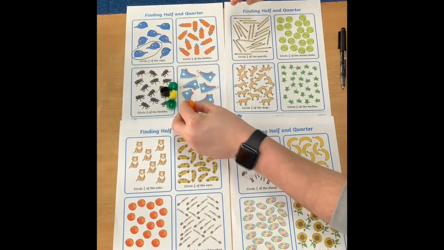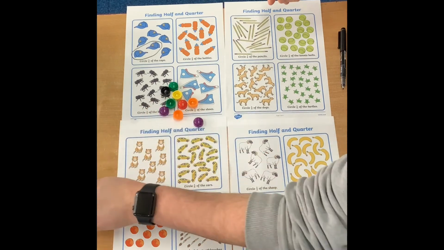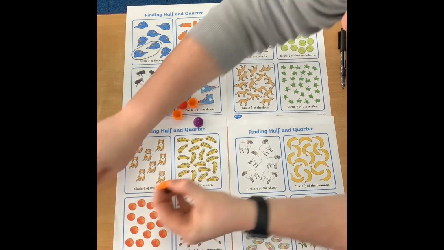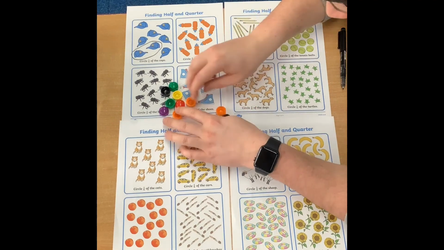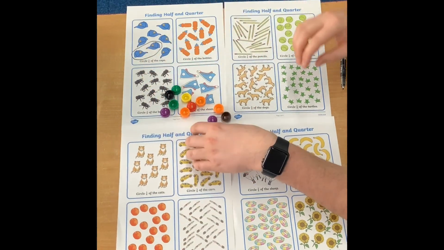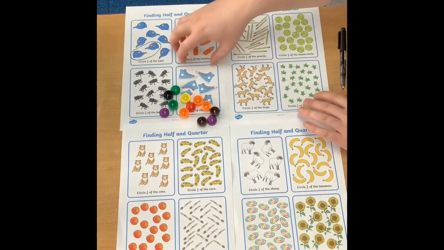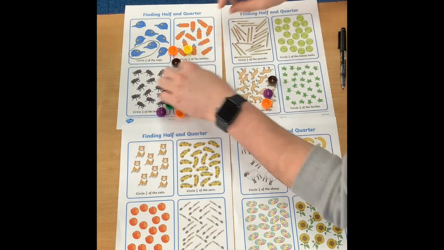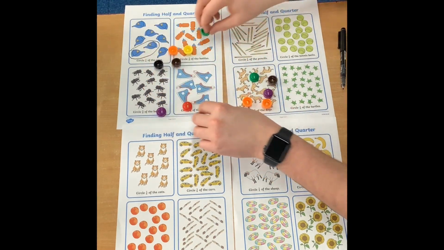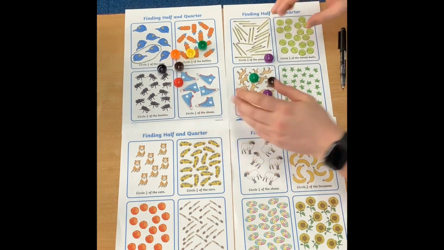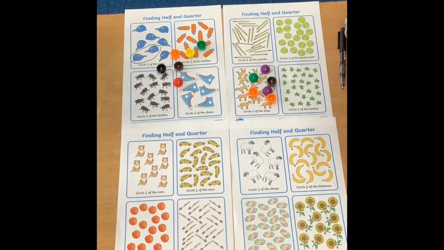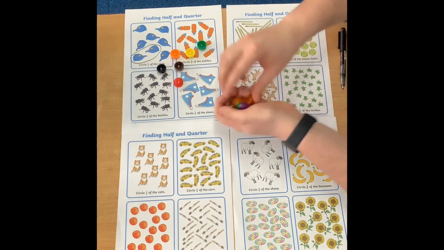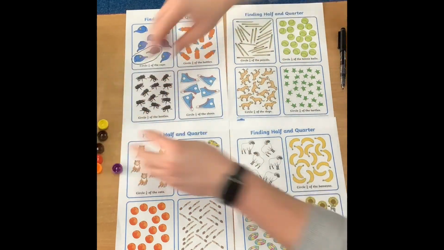1, 2, 3, 4, 5, 6, 7, 8, 9, 10, 11, 12. And I've got 12 there. 2, 4, 6, 8, 10, 12. Excellent. We're going to split this into 2. So I'm going to do 1 on this paper and 1 on this paper. I've split it into 2 groups because we want half. They're both the same. In one group, I have 1, 2, 3, 4, 5, 6. So the answer for half of 12 bottles is 6 bottles, and we need to circle them.